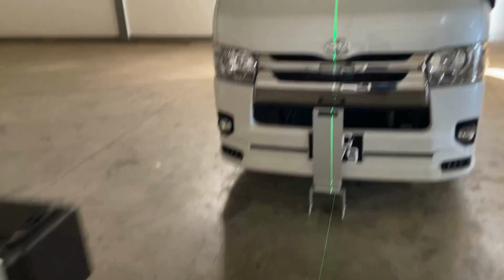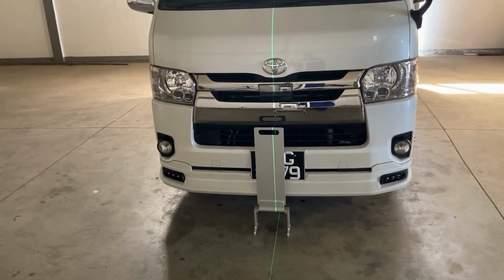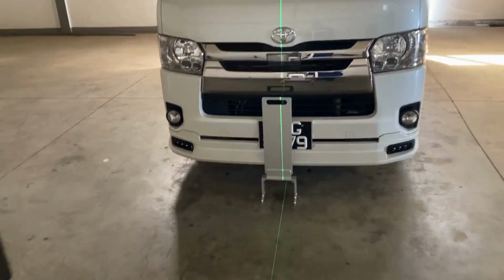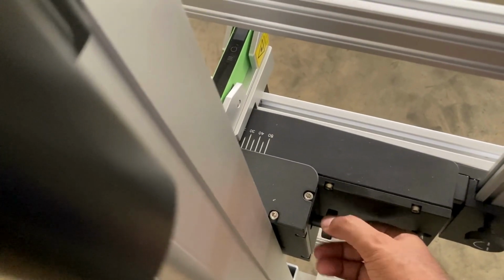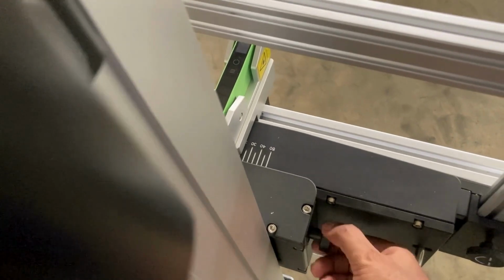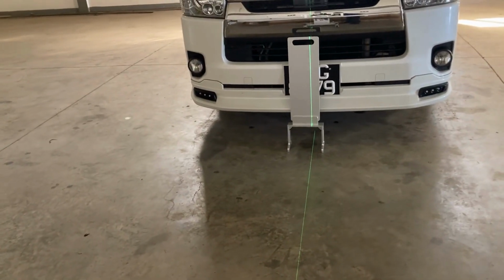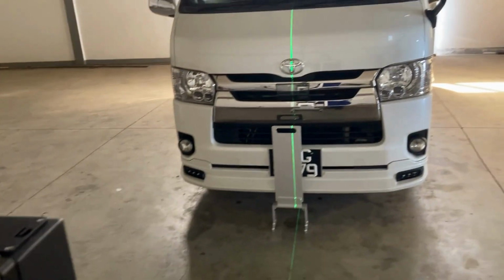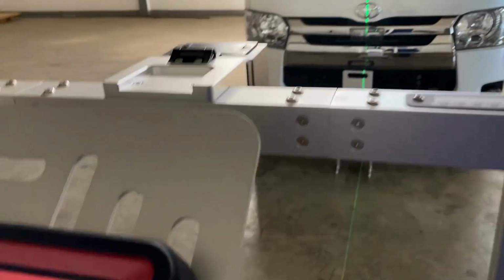As you can see here, the frame isn't centered to the vehicle. It's a little bit off. So we're going to use this knob here to center the frame onto the vehicle. So you're going to turn this knob. As you can see here, now the frame is in the center of the vehicle.